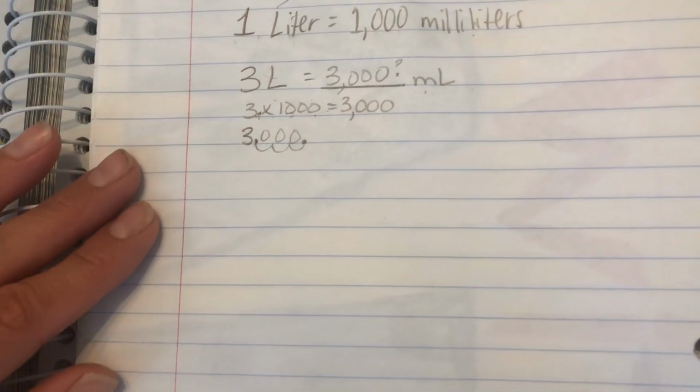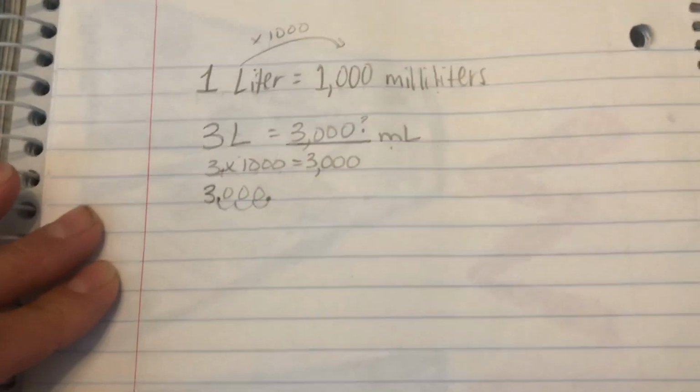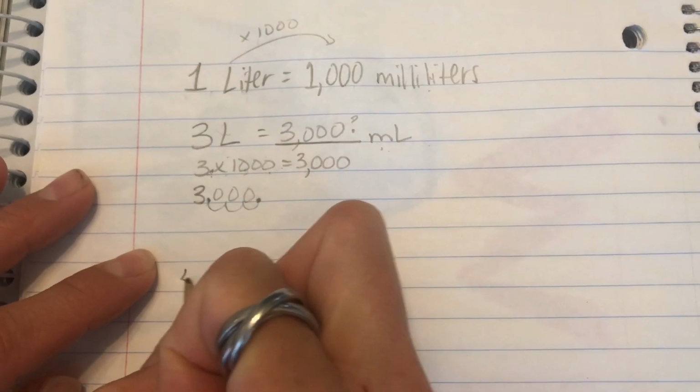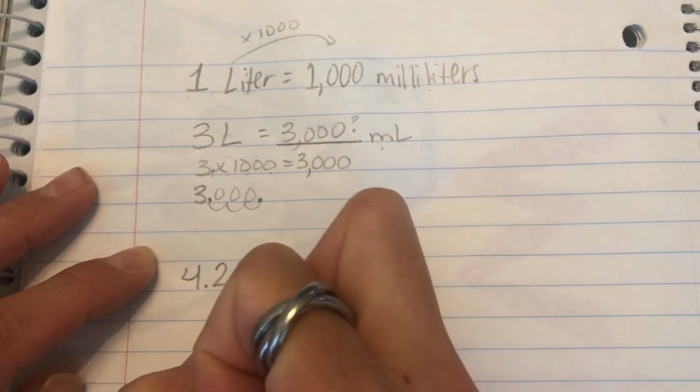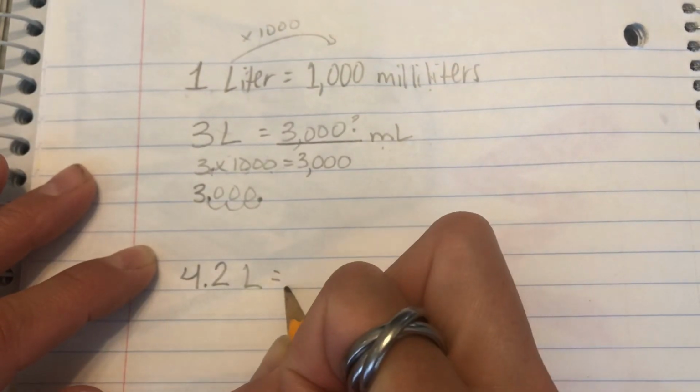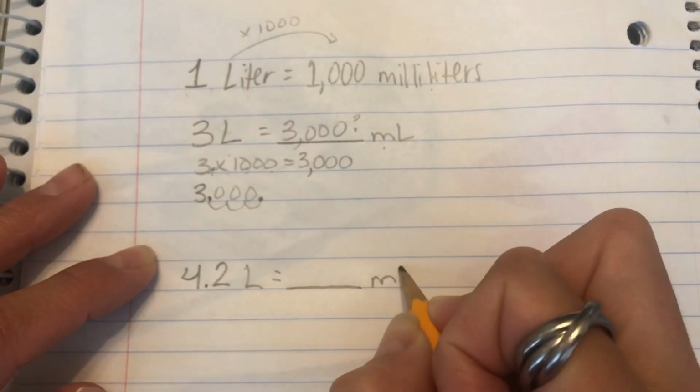All right, you'll also notice in today's work that there are some decimals given to you already. So another example problem that's very similar to your homework, so make sure you watch this, is 4.2 liters equals how many milliliters?